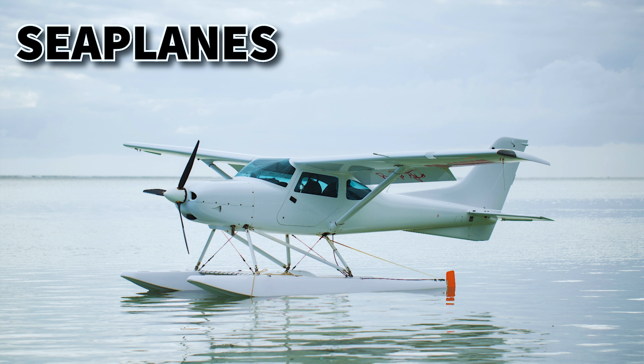So what this rule is stating is that seaplanes and WIG craft planes need to exhibit the lights prescribed by the rules. So they have to display side lights, which will indicate their starboard and port side, along with a masthead light.